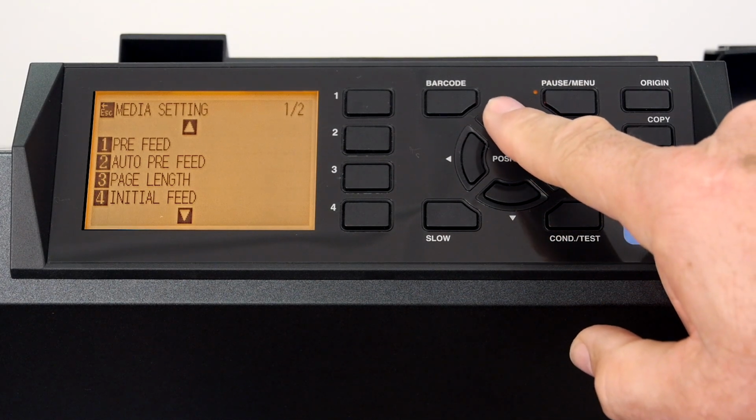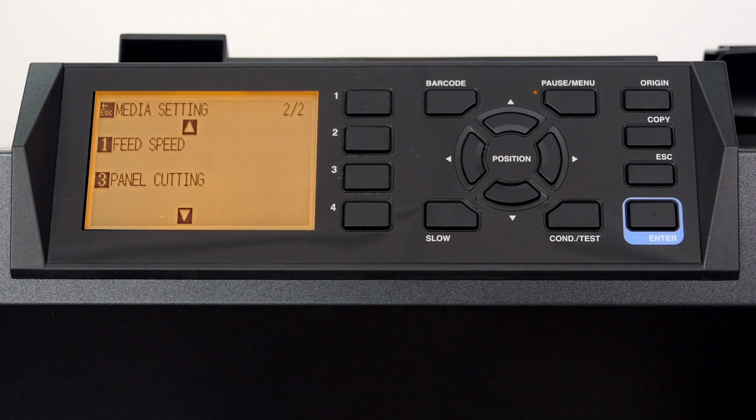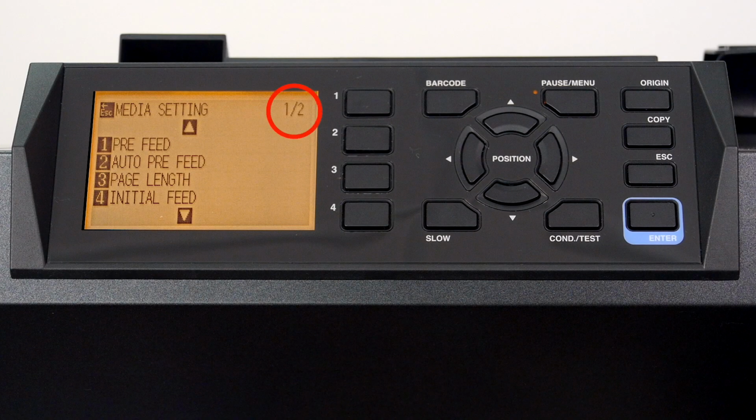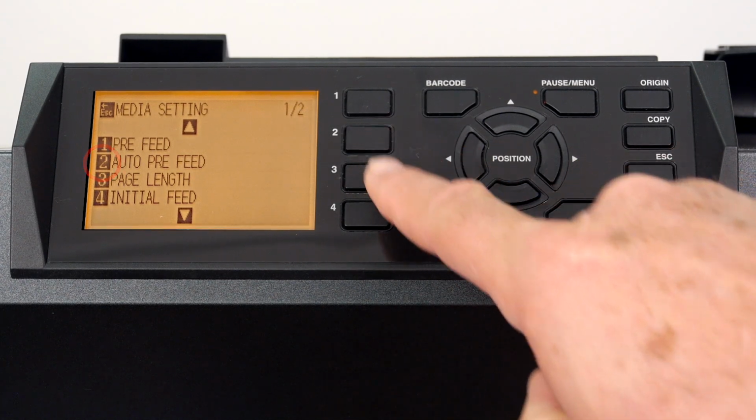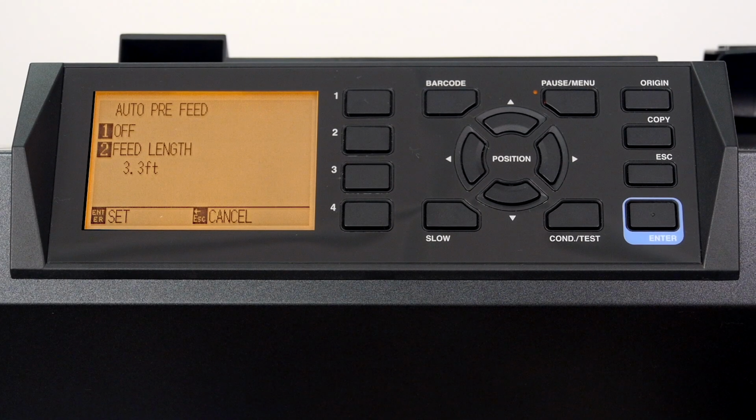If the up or down arrow keys are pressed, the menu will cycle through the different pages of options. Keep in mind that other menu options can have more or less pages of options, so look at the corner to see how many pages are there. As mentioned, to select one of the options, press the number next to the option. For instance, if we wanted to turn on auto pre-feed, we would press the 2 key. This gets us into the auto pre-feed menu option.